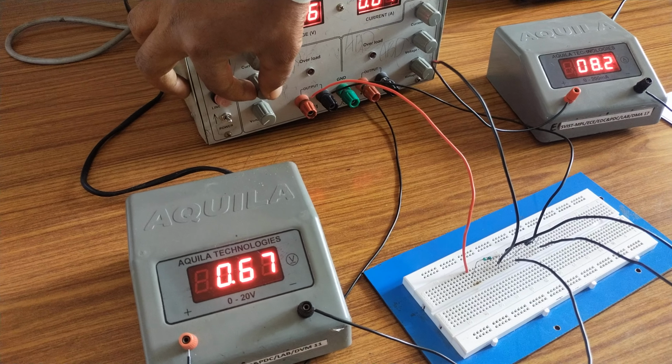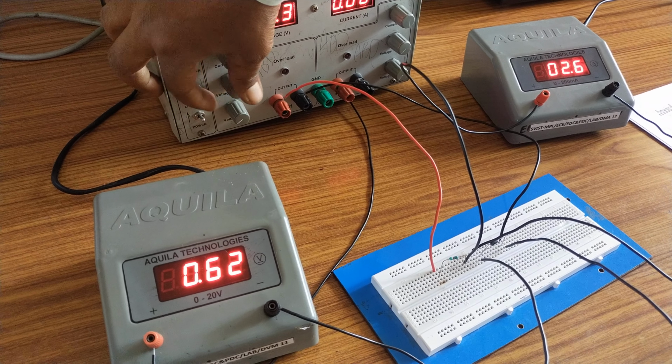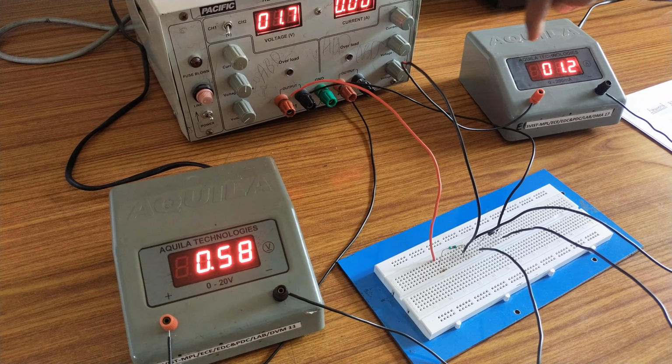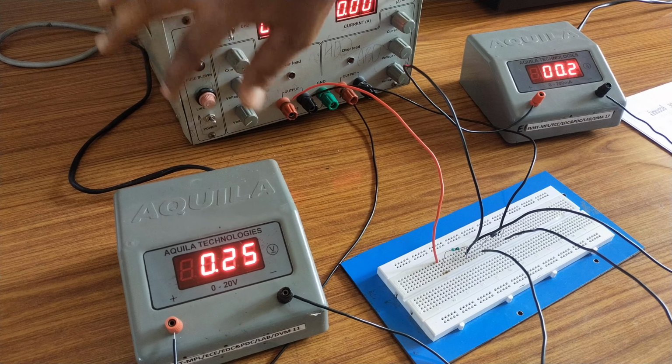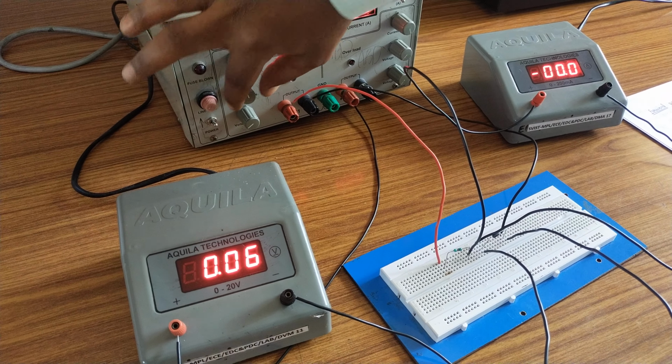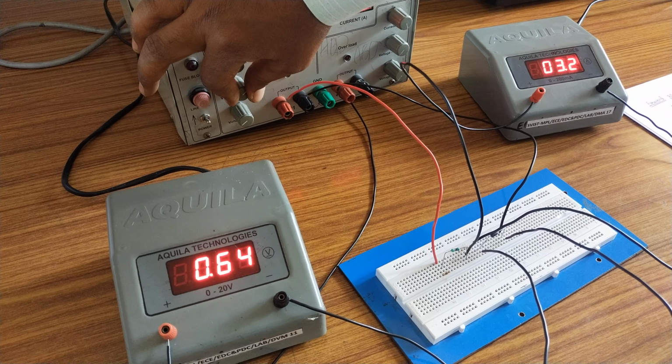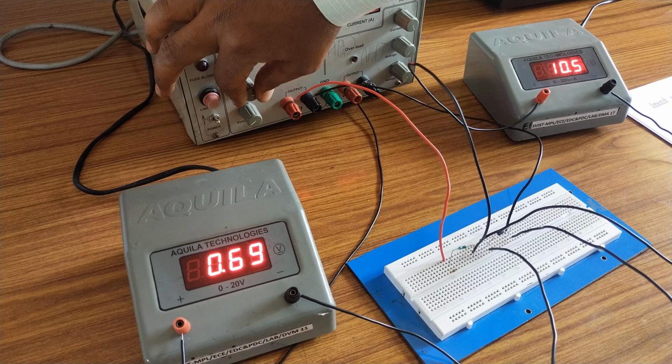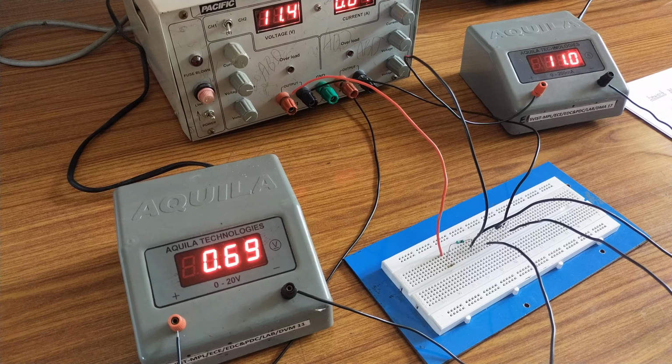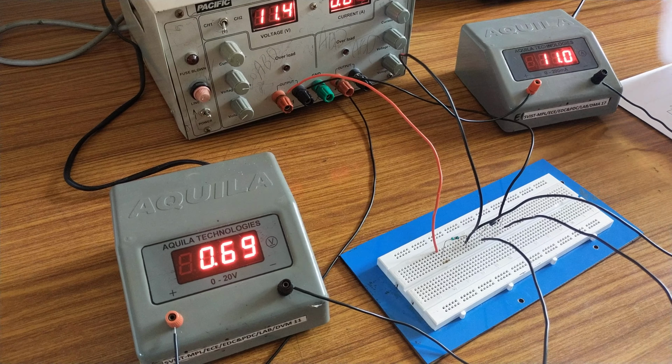When you reduce the voltage, you can observe the ammeter showing less current in milliamps. When you increase the voltage, the current increases.